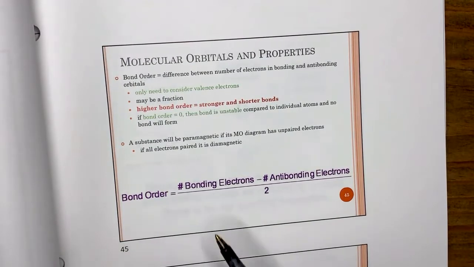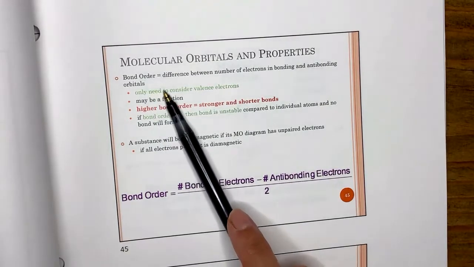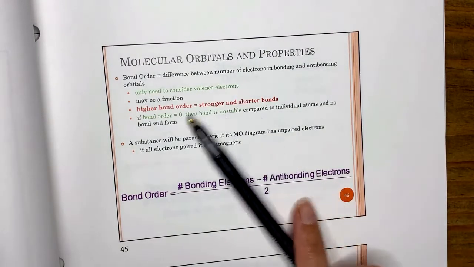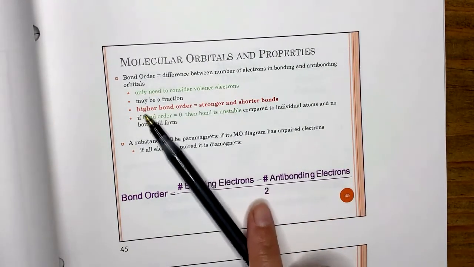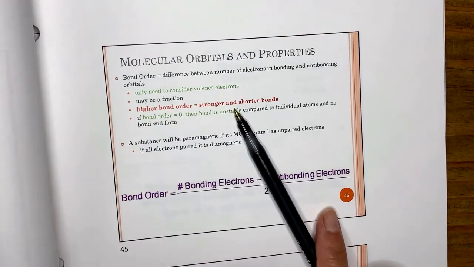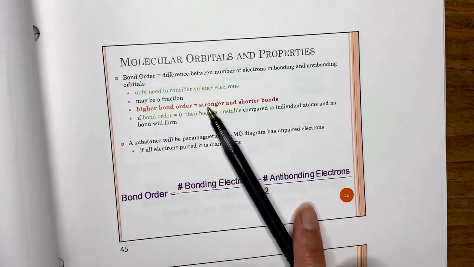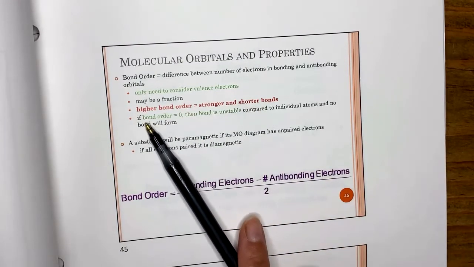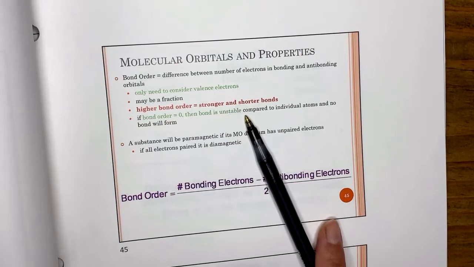You could draw all the inner stuff, but the inner electrons cancel each other out anyway, so you can focus on the valence electrons. It might be a fraction. The higher the bond order, the better: the stronger and the shorter the bond. Remember, strong bonds are shorter and thicker, okay? If bond order is 0, the bond is unstable.